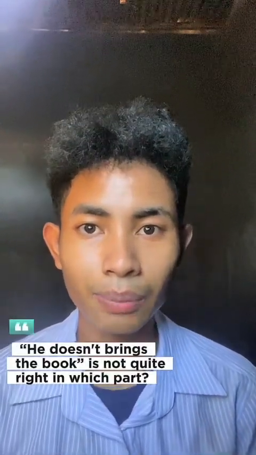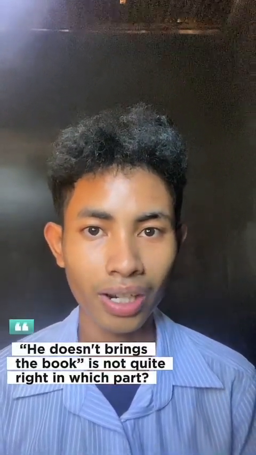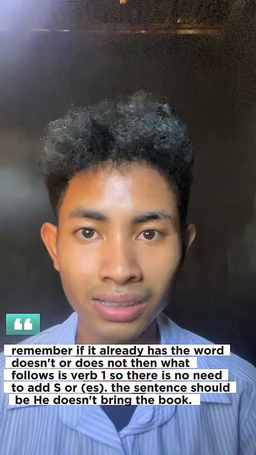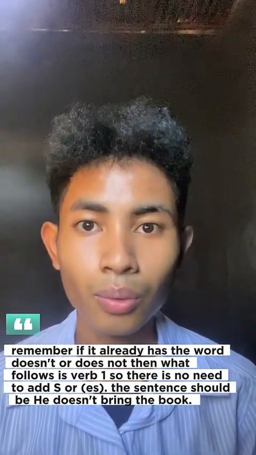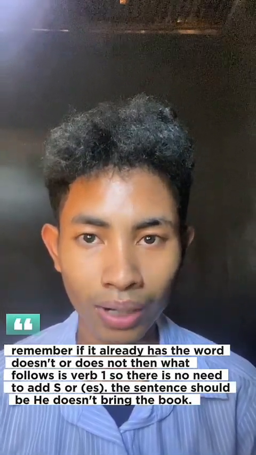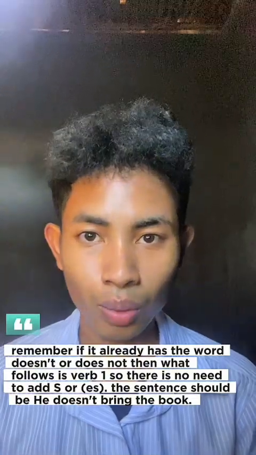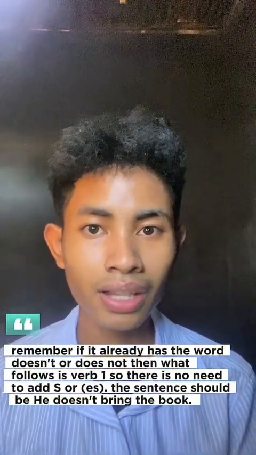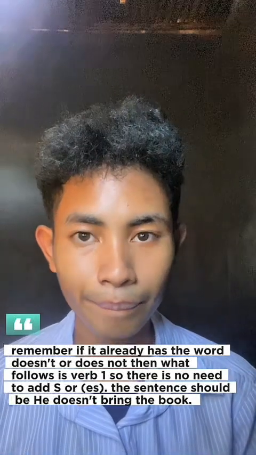The second sentence, he doesn't bring the books, is not quite right. In which part? Yup, there is the word brings after the word doesn't. Remember, if it already has the word doesn't or does not, then what follows is verb 1. So there is no need to add s or es. The sentence should be: he doesn't bring the book.